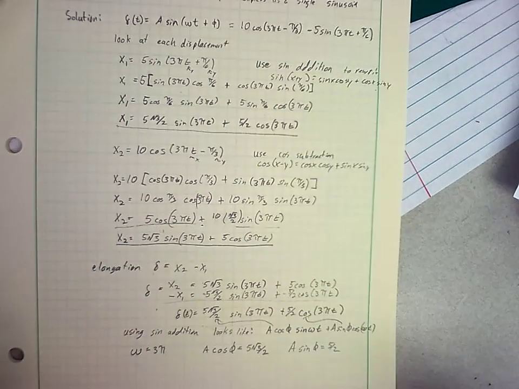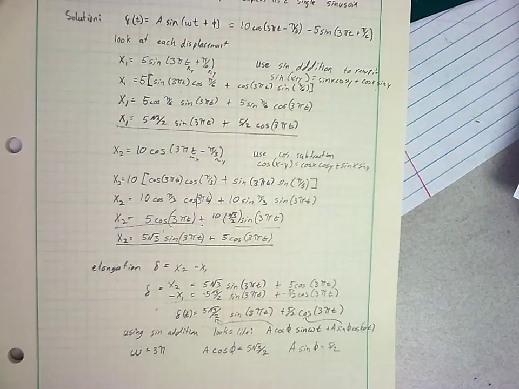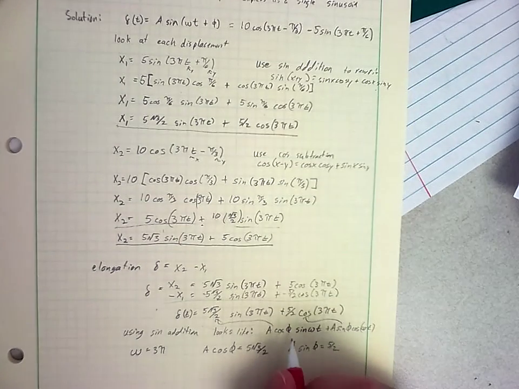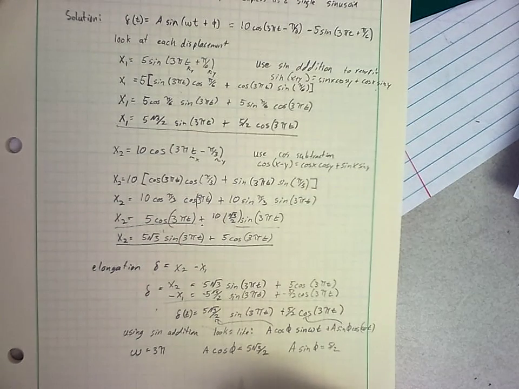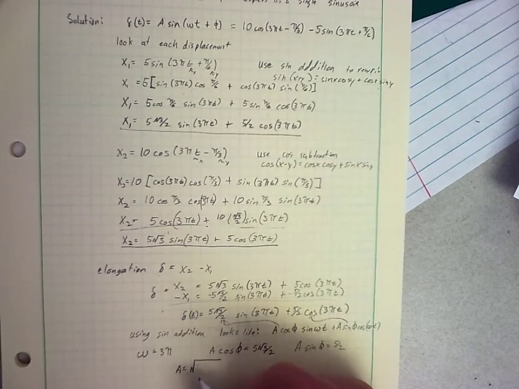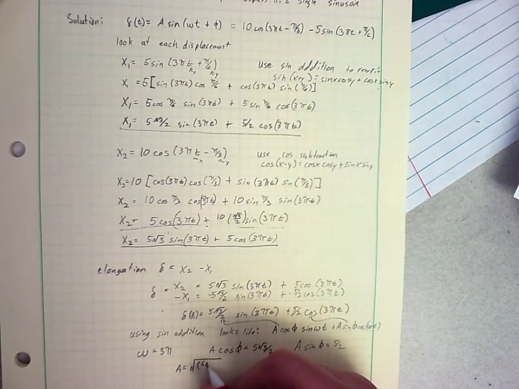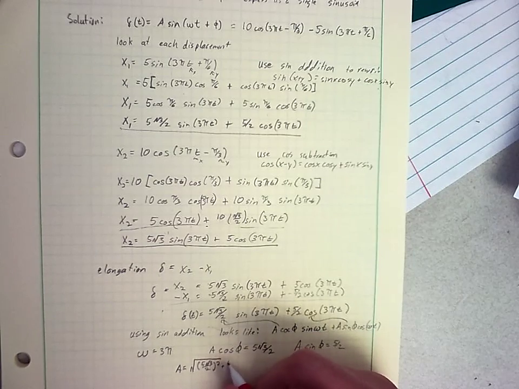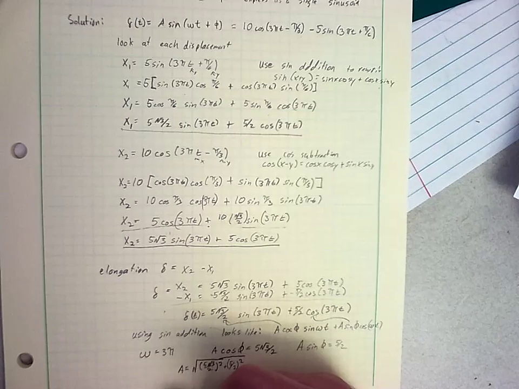And again, as you're writing homework, you don't necessarily want to draw those arrows, but these things match up. And so the way I got A is by using the Pythagorean theorem.